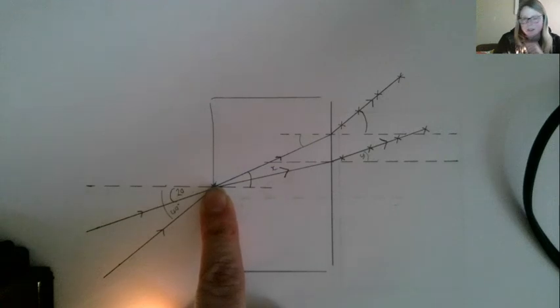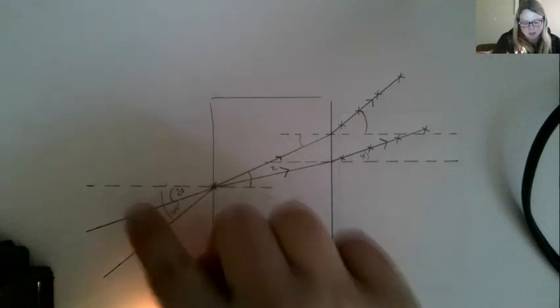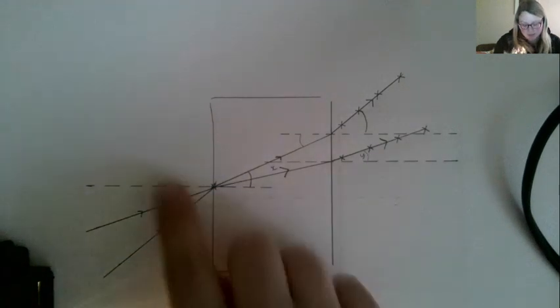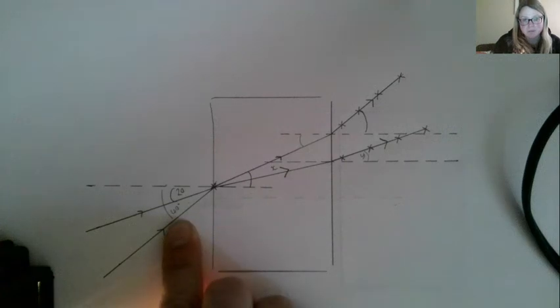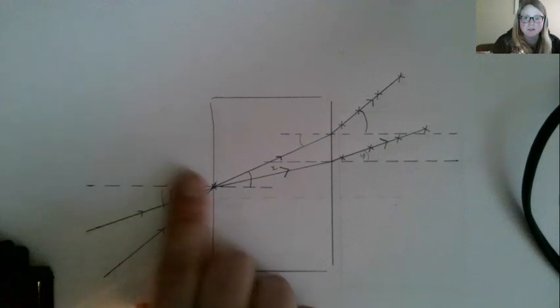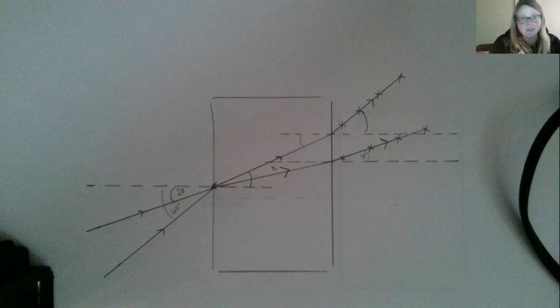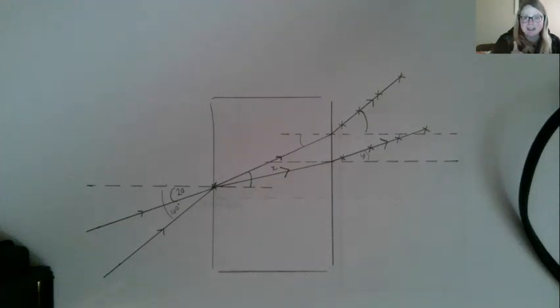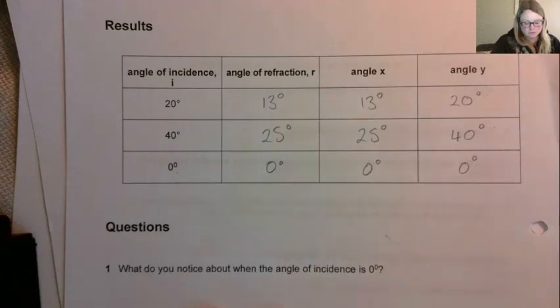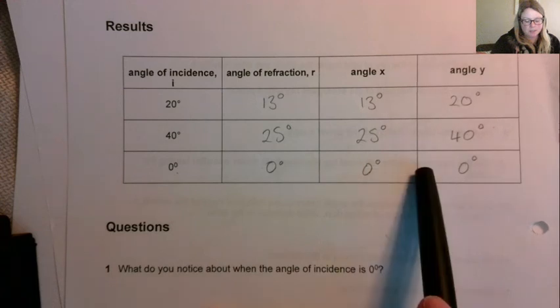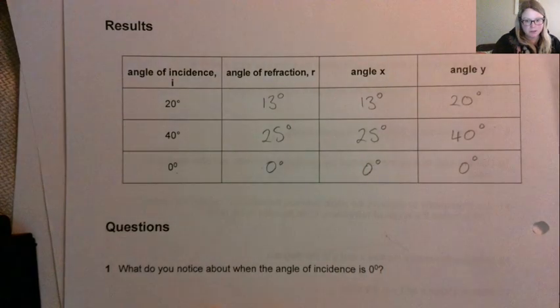So the letters for what the angles were called were all in your notes. We'll have a wee look at that in a second. But we did that for this angle, and then we did it for an angle of incidence of 40, as well as an angle of incidence of 0. Okay, let's have a little look at the results and the answers that you have given me to the questions after that. So that was the work from last day that you had to show me. So these were the angles that we measured last day. Now let's just remind ourselves what all these letters stand for.